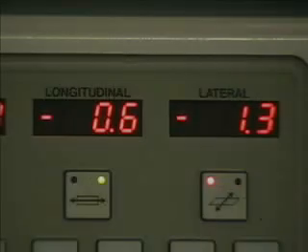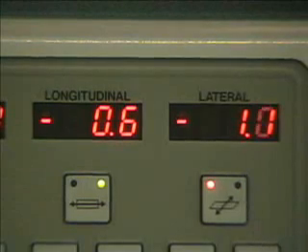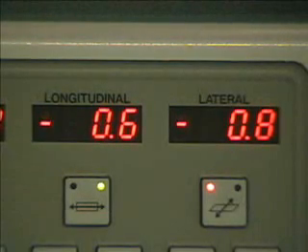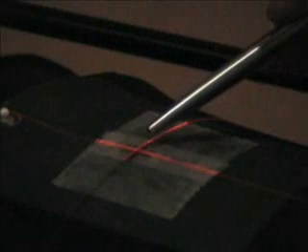Looking at the table coordinates, I have a value of 1.3. If I move the table laterally 0.5 centimeters, I get a value of 0.8. Now, we come back, we look, and the shift was in fact moved, and it is also to the patient's left. I have verified that I have done the shift correctly. The shift is now complete.